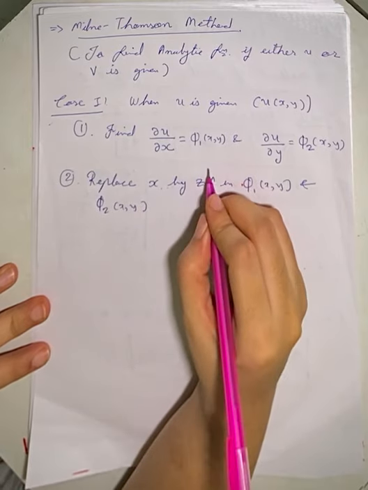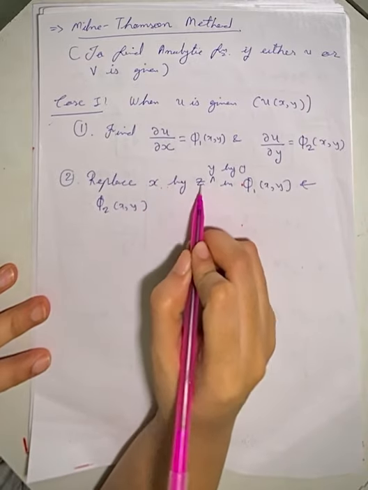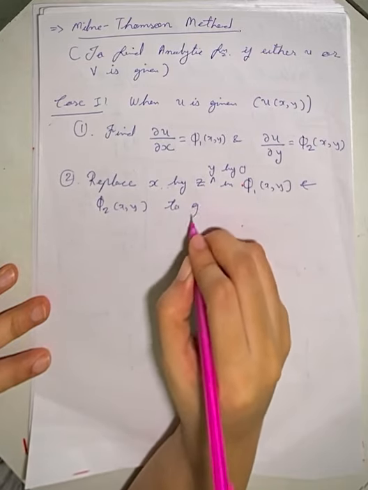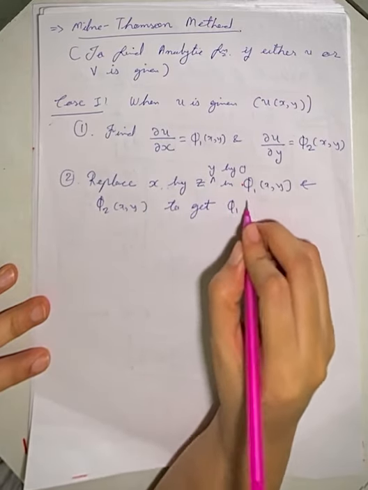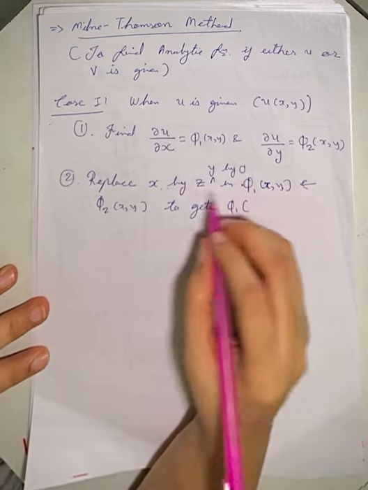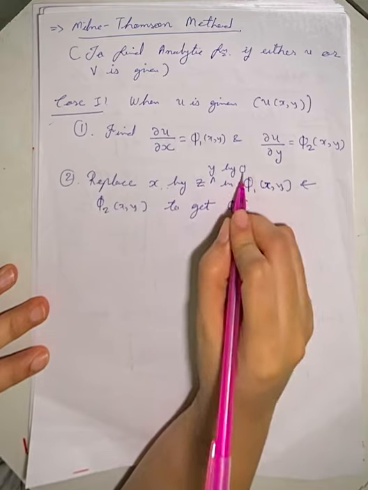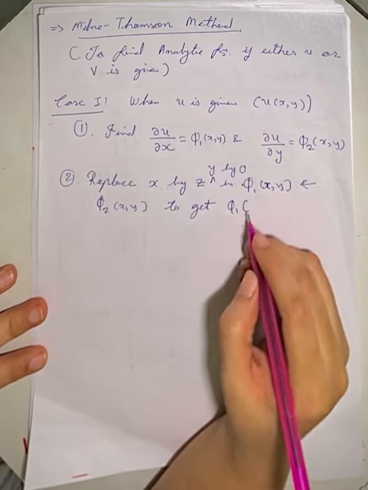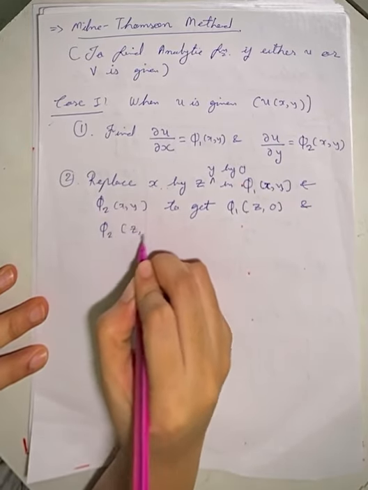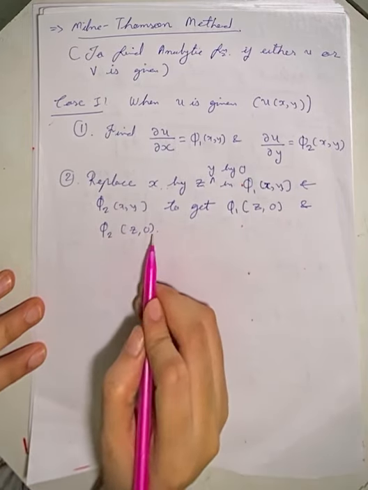Replace the x by z and y by 0. So in place of x you will write z and in place of y you will write 0. So what do we get? Because we have replaced x and y by z and 0 respectively, now we will get phi 1 of z,0 and phi 2 of z,0.